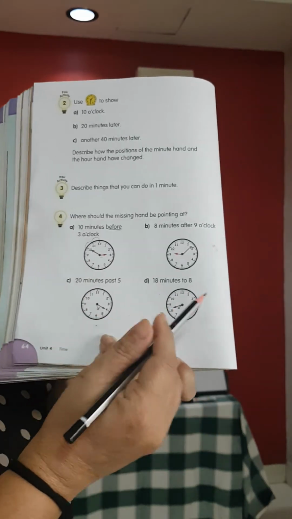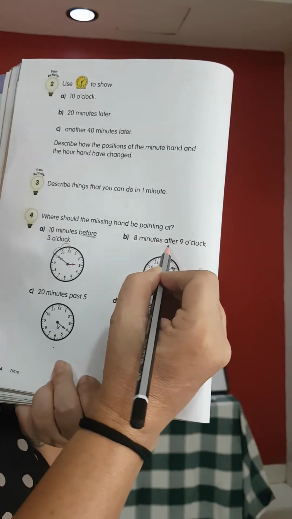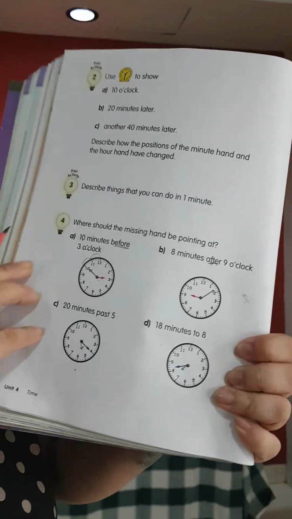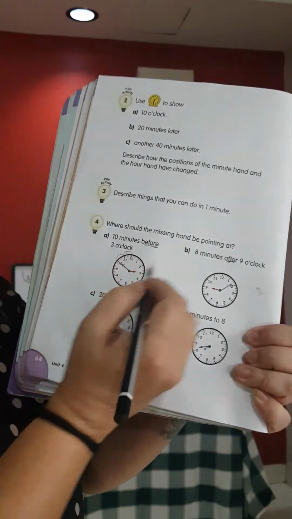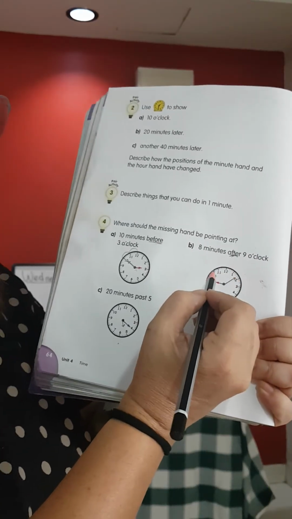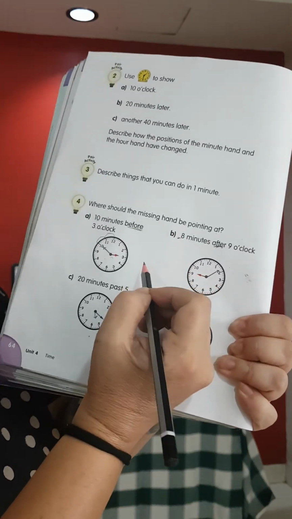Okay? Alright, the next one, B. 8 minutes after 9 o'clock. Now underline after. Over here you underline before so that you know whether you have to count backwards or you have to count forwards. Okay? Now after means we have to count forwards. How many minutes after? 8 minutes after.